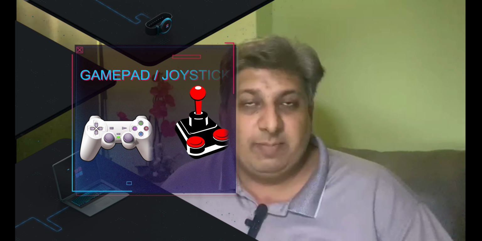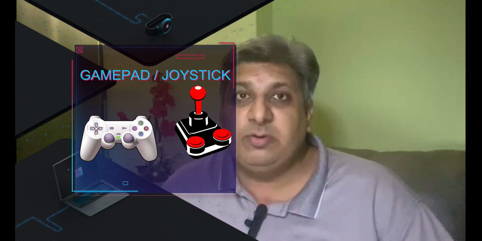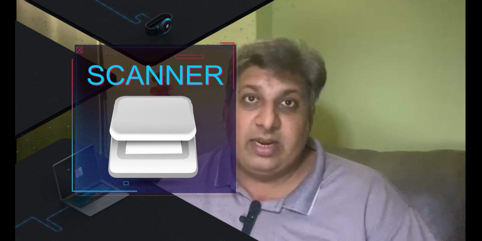Gamepads, joysticks. A gamepad is used to play video games. Typically, we hold a gamepad in both hands and we navigate with our thumbs and fingers. Whereas a joystick is basically a hand grip which is connected to the base or a pedestal. It works mechanically but is more suitable to play flight simulator games. Scanner. A scanner is a device that is used to scan images, text, handwriting, pictures, or any physical object and converts them into images. These images can be stored in different formats such as PNG, JPEG, BMP, GIF, and much more available.